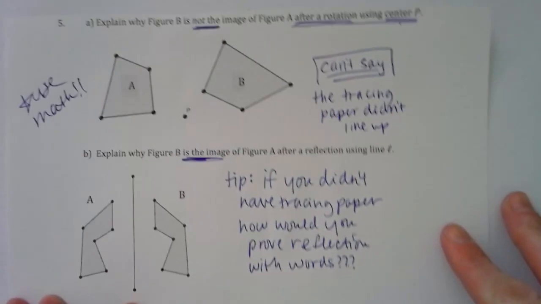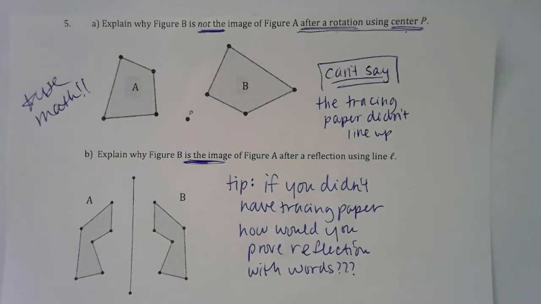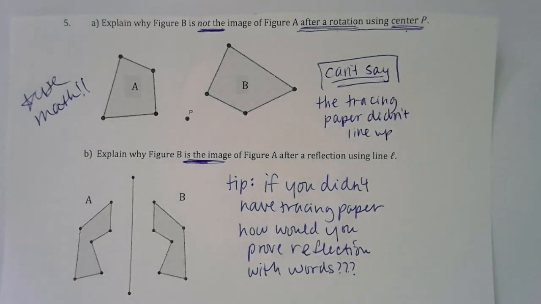Think about it like that. How would you prove this with words? Same thing with A. How would you prove it's not a rotation if you could only use words, no tracing paper?